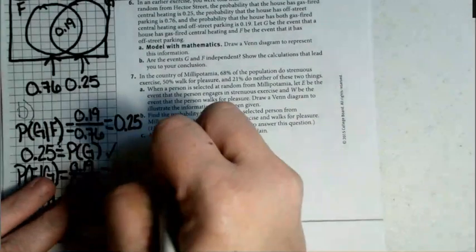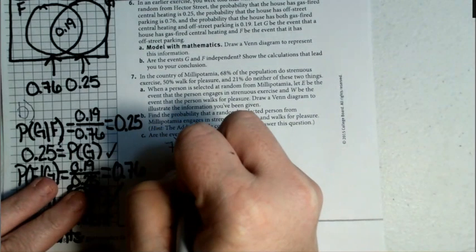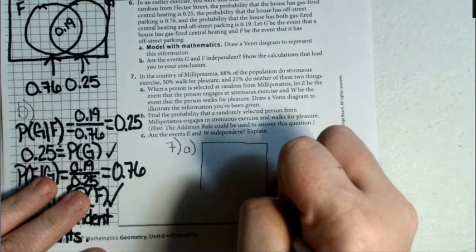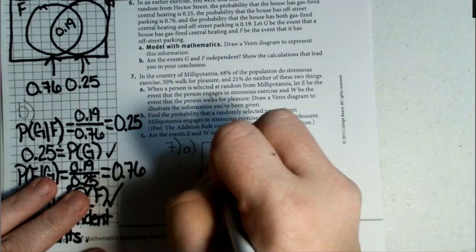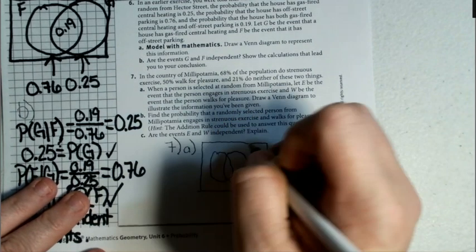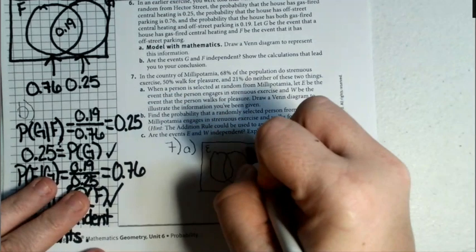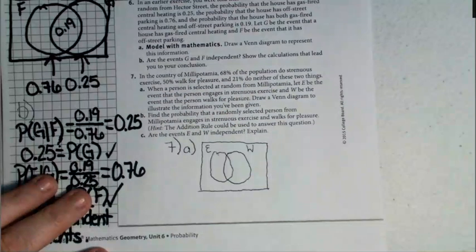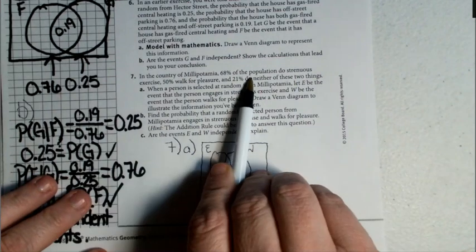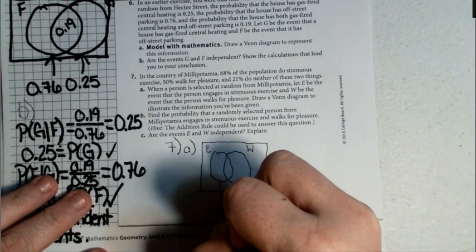This one I'm going to actually write down here. So we're going to do 7 down this way. A. So we're going to start off by doing a Venn diagram. I'm going to have 2 circles that overlap. One is going to be labeled E. The other one is going to be labeled W. E is going to be 68%.